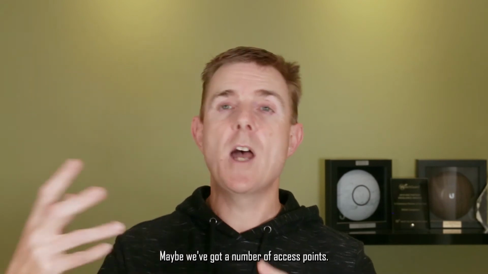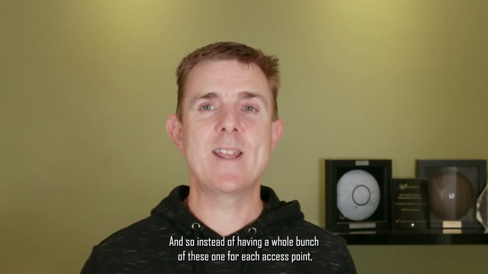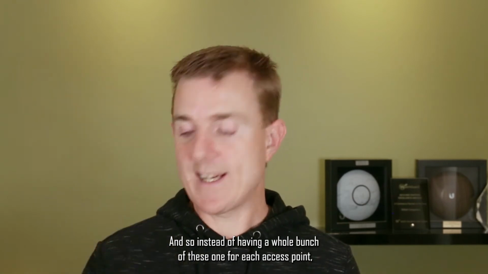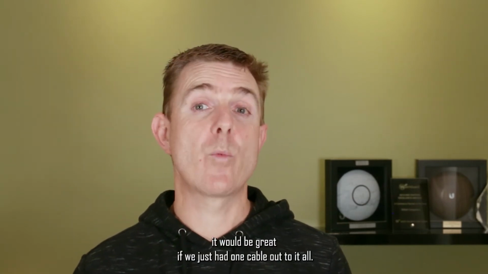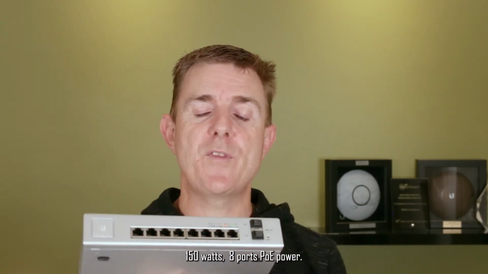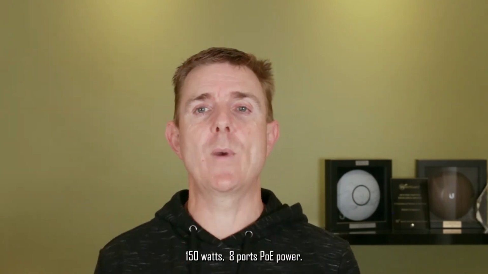Maybe we've got a number of access points, and so instead of having a whole bunch of these, one for each access point, it would be great if we just had one cable out to it all. That's where a network switch comes into play. This is the Ubiquiti US-8-150, 150 watt, 8 ports of PoE power.